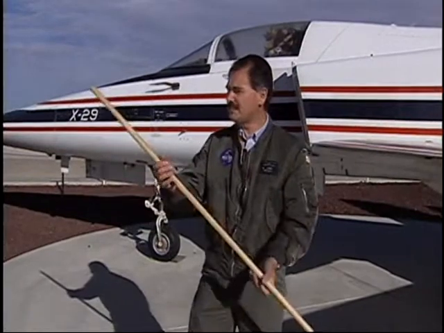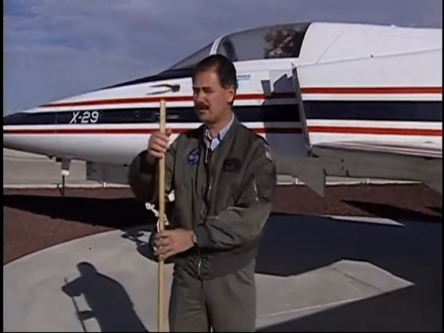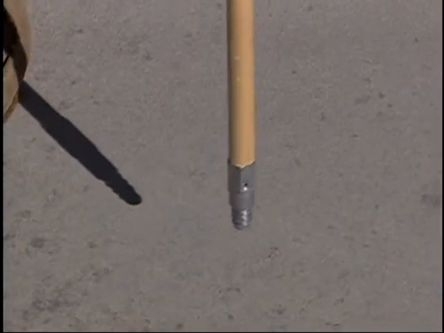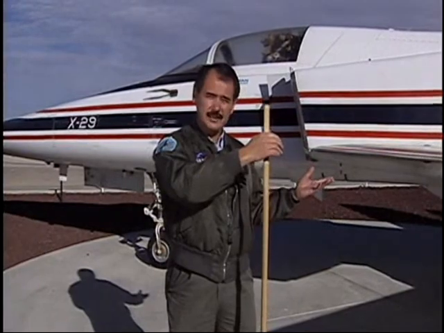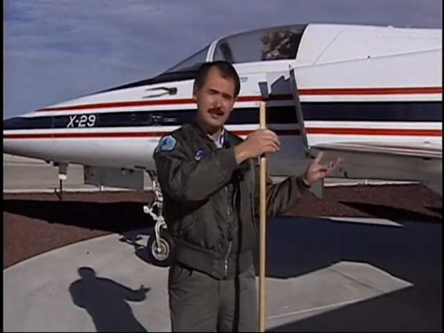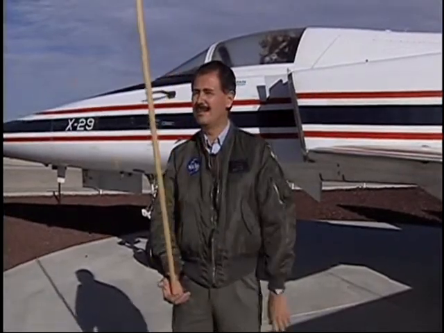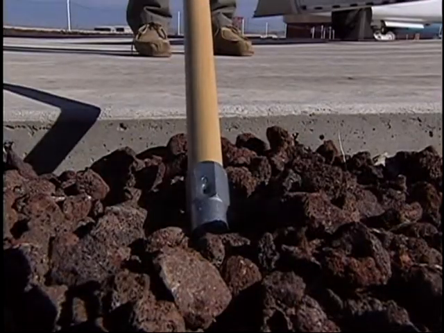Let me show you with this broomstick. This broomstick is like a traditional airplane, where the center of gravity is in front of the wings, and it's stable. If we move it to a new position, the broomstick just follows along. But the X-29 was unstable. It had the center of gravity behind the wings, and so it was like your egg crate airplane. And it didn't fly very well.